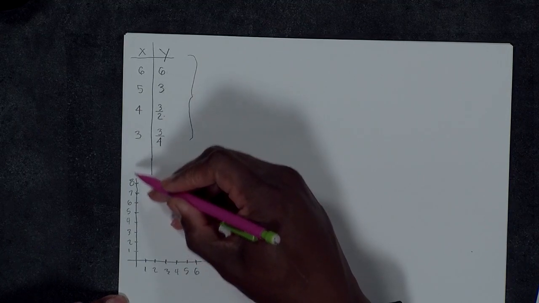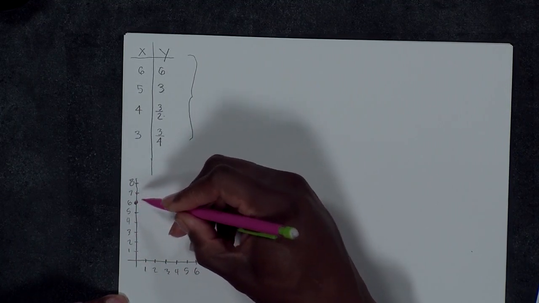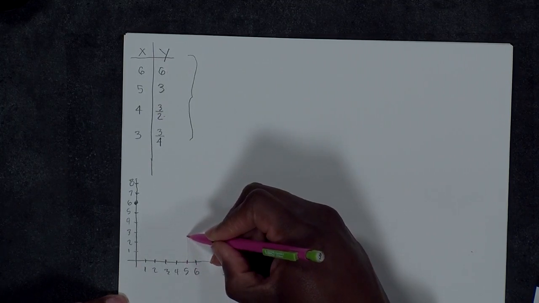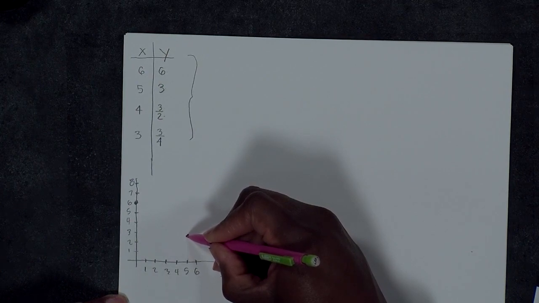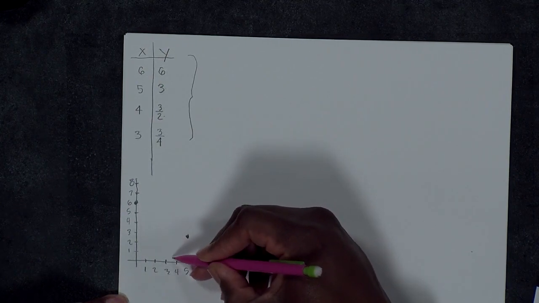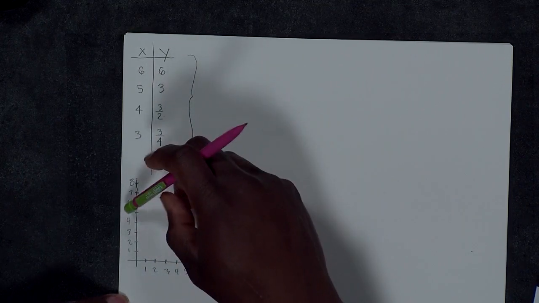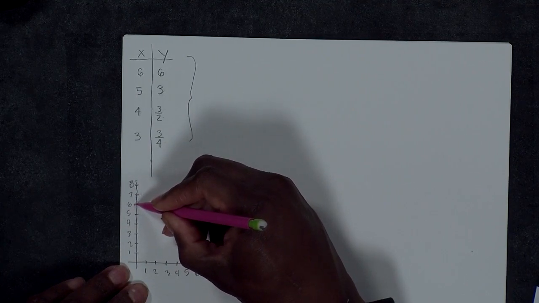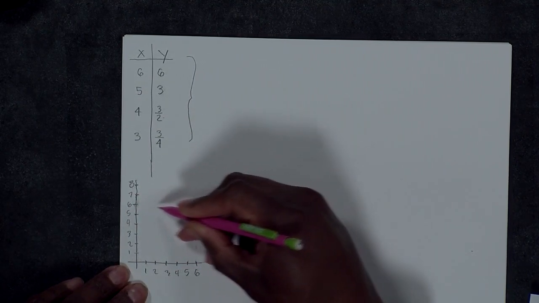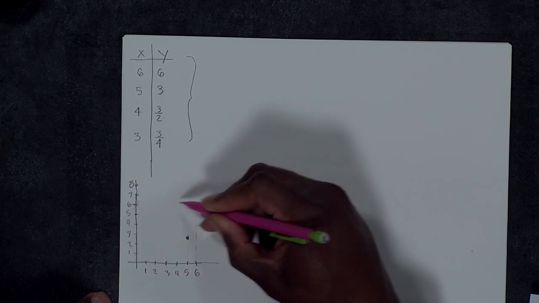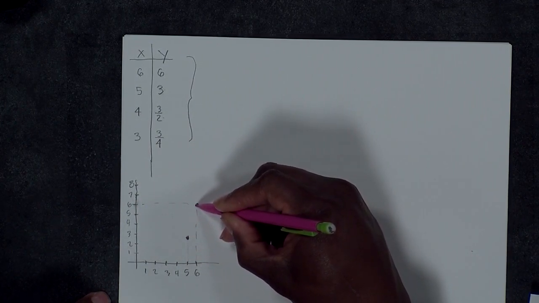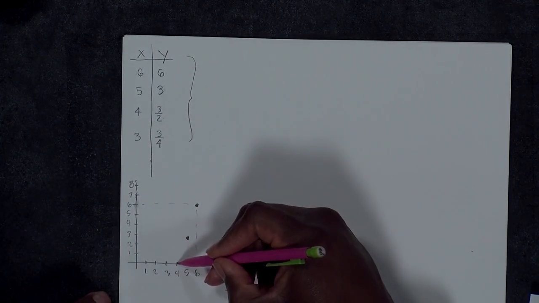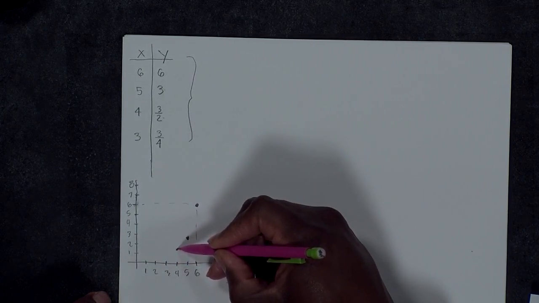Okay. So we've got 6, 6. All right. We've got the point 5, 3. All right. We've got the point 4. Oh, I plotted that wrong. I'm embarrassing myself a little bit today. I apologize for the mistakes. So we got 6, 6. That was 0, 6. Sorry about that. 0, 6. We got 5, 3. We got 4, 1.5.